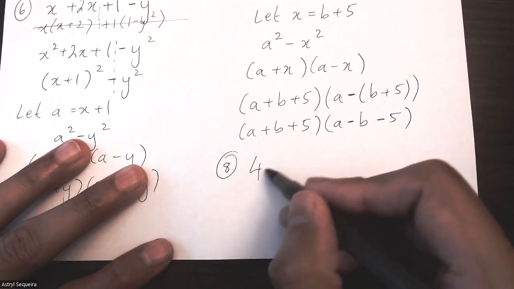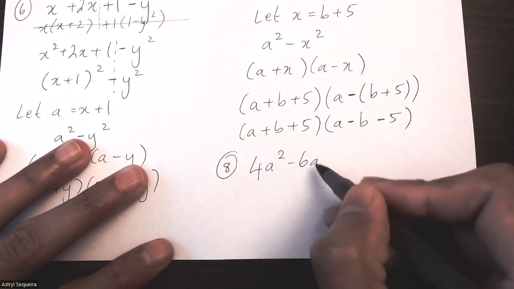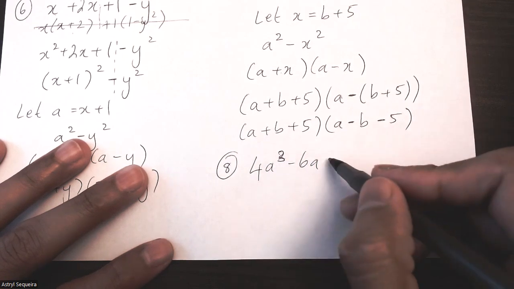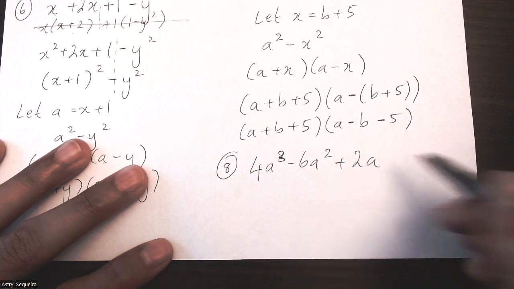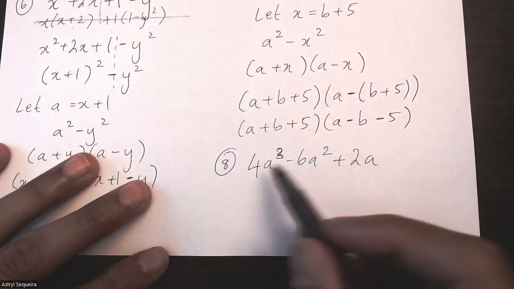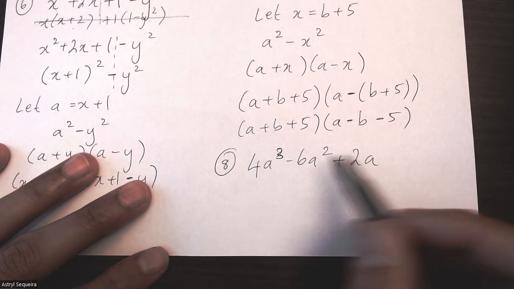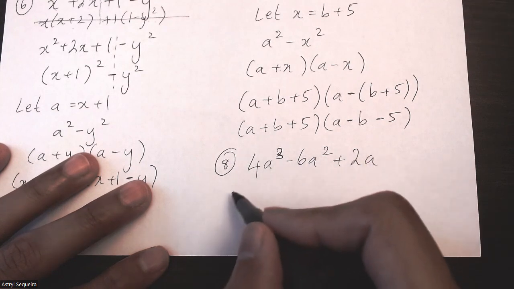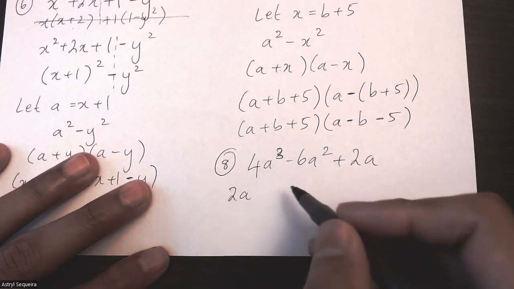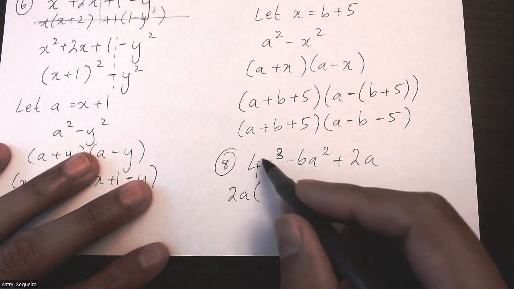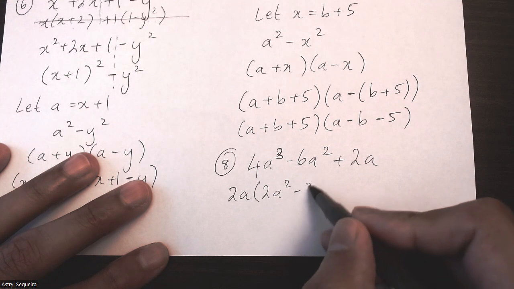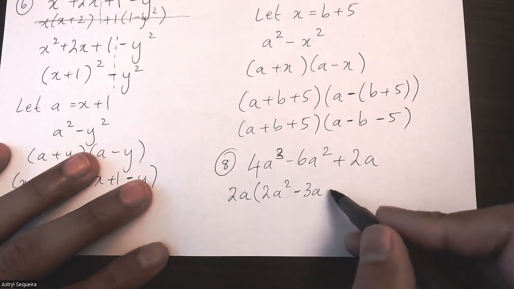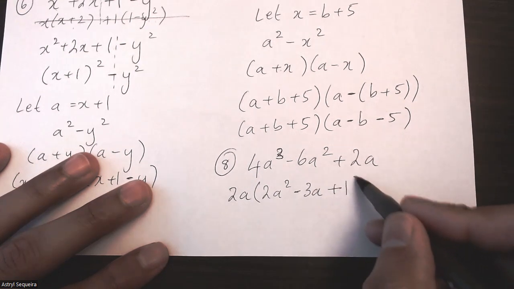If you have something like 4a squared minus 4a cubed minus 6a squared plus 2a, this is pretty simple. This is what we've done in grade 10. It's just a common factor. Over here, my common factor is going to be 2a, and I'll be left with 2a squared minus 3a plus 1.